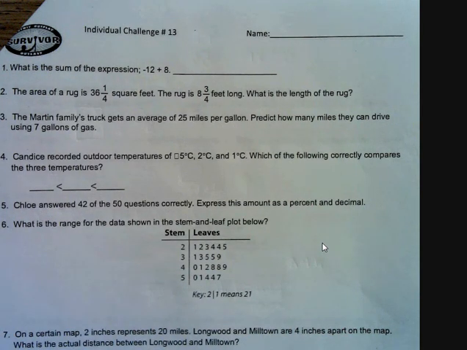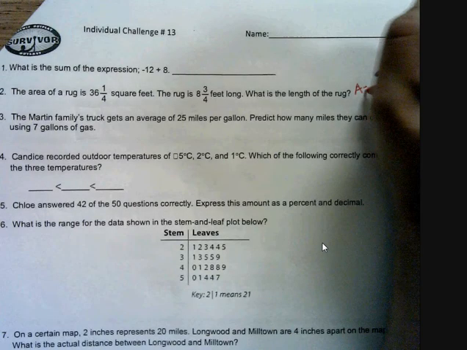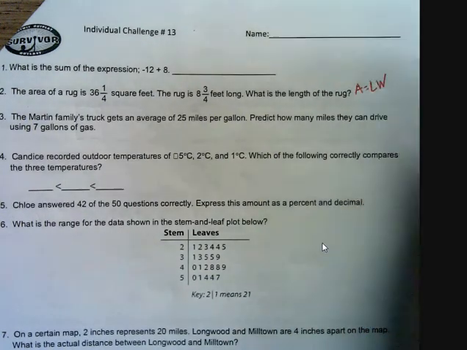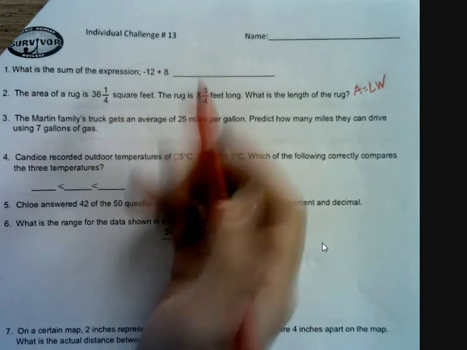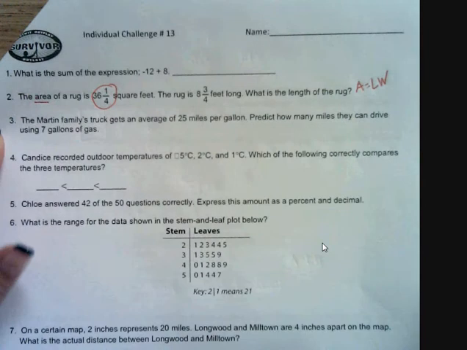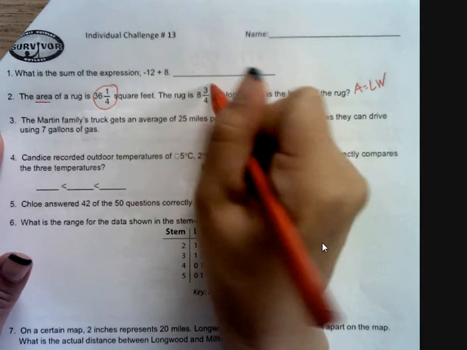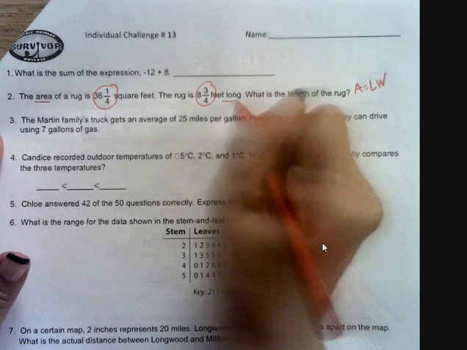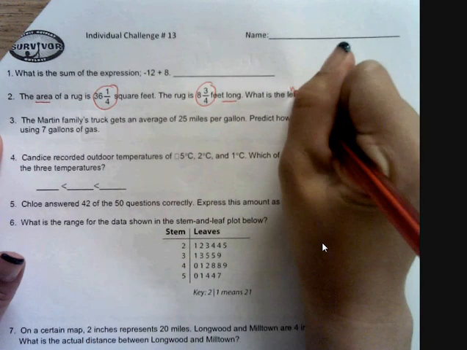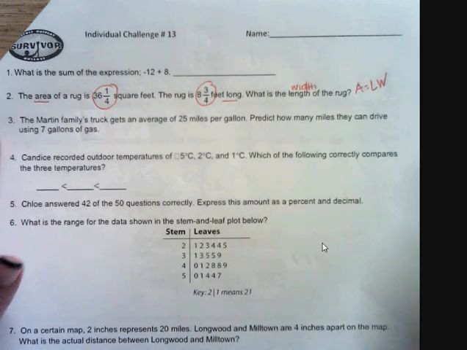The rug is 8 3/4 feet long. What is the length of the rug? Okay, to find the area equals length times width. It gives us the area. So here's the area. And it gives us how long it is. So maybe it's asking for what is the width. Okay?